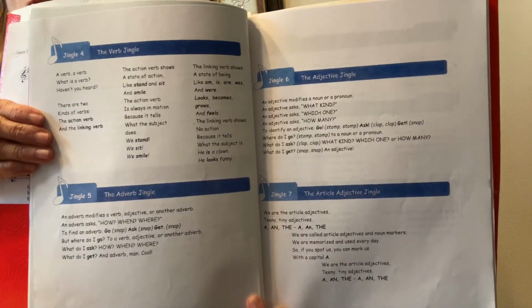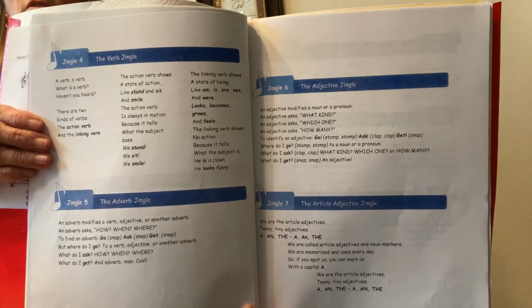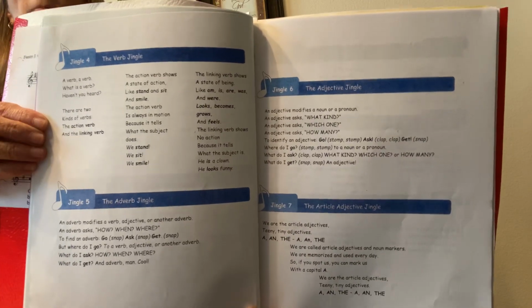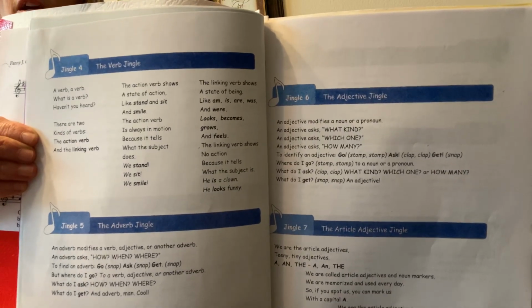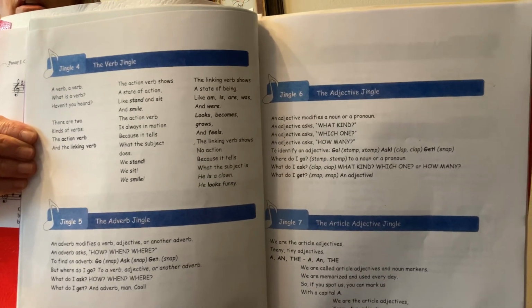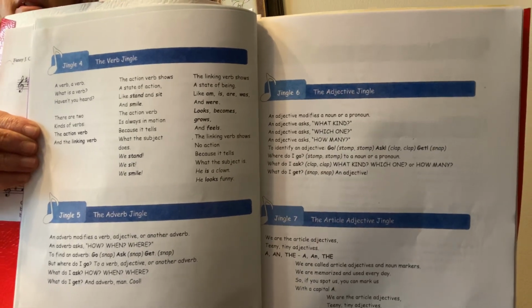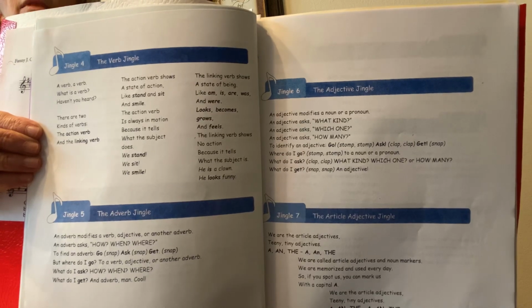A verb, what is a verb? Haven't you heard there are two kinds of verbs? The action verb and the linking verb. The action verb shows a state of action like stand and sit and smile. The action verb is always in motion because it tells what the subject does.